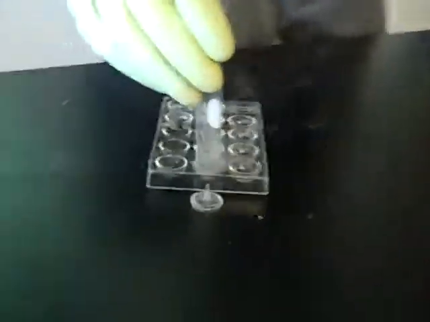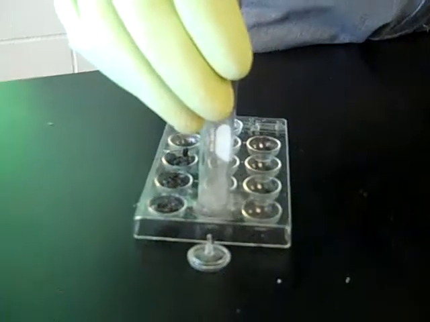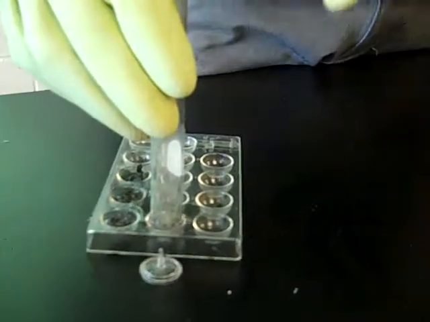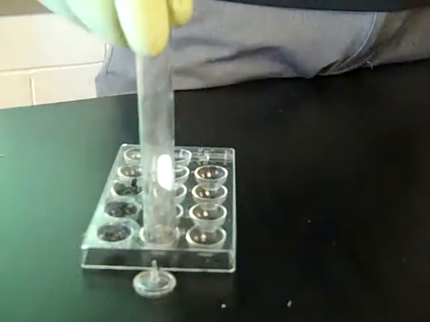Okay. Now what I'm wanting to do, okay, don't worry, what I'm wanting to do is I want to catch the gas. Okay. Is it bad? It looks like it's melting. Oh, I forgot to do this.